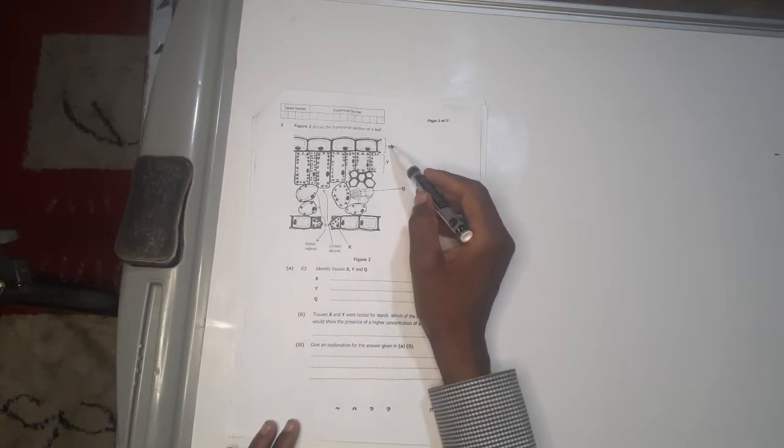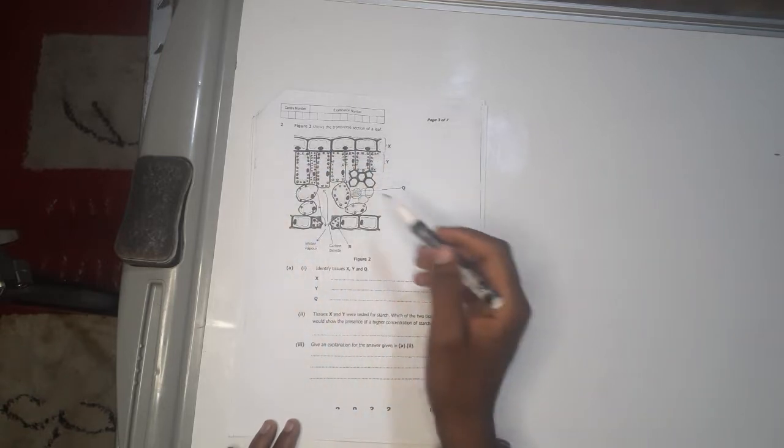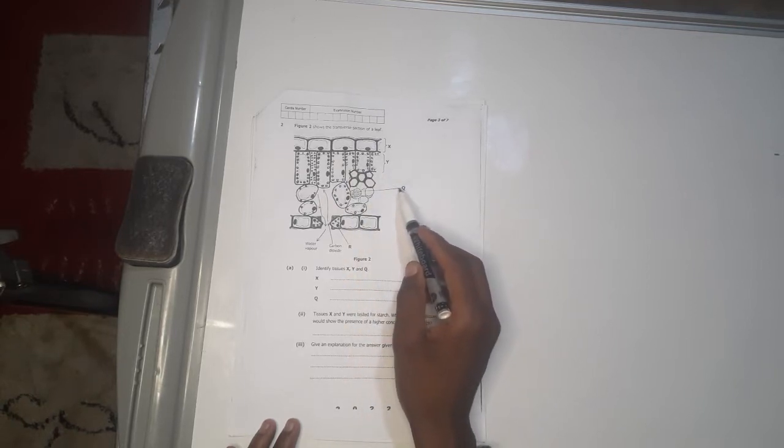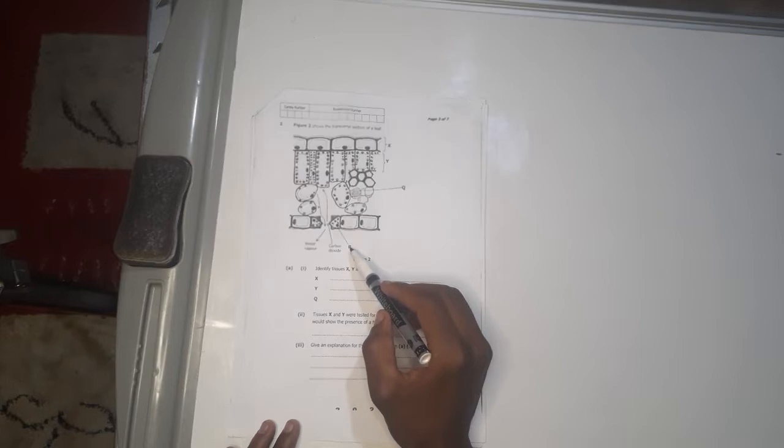Okay, so just as you can see on the diagram there, we have the internal structure of a leaf. First, even before you attempt the question, you have to identify the parts which have been labeled to make it easier. If you check part X, this is the upper epidermis, which is a tissue that consists of all these cells here. Then this is the palisade tissue. This is a fascicular tissue. This is a guard cell, and this is a stomata here.